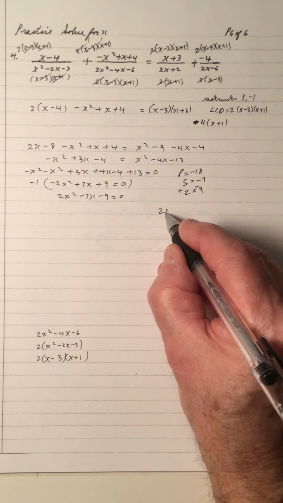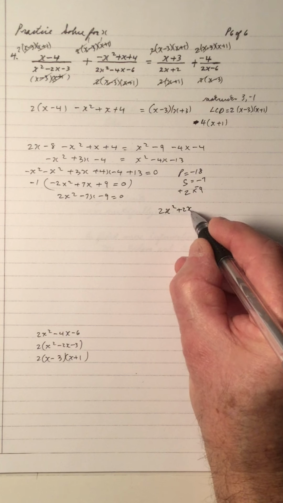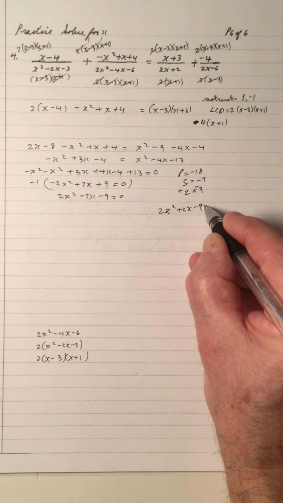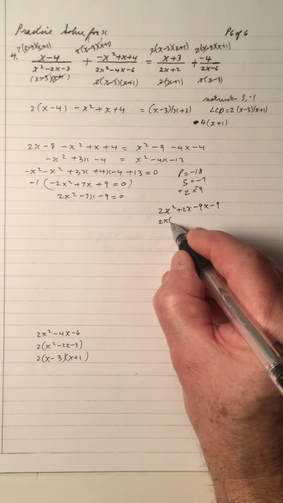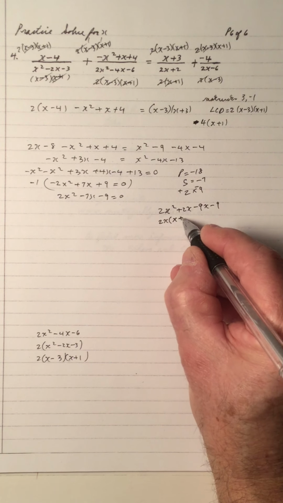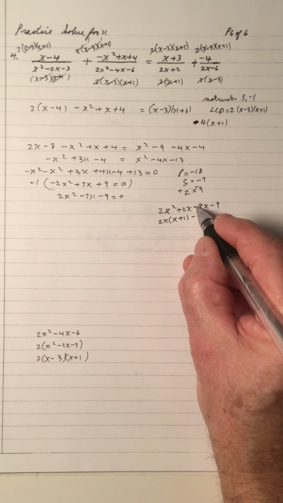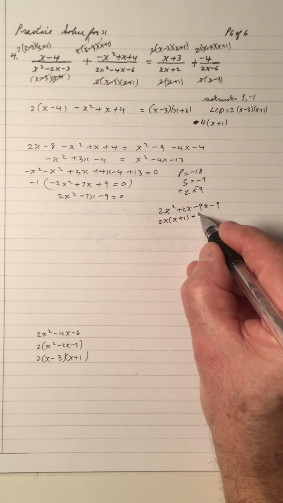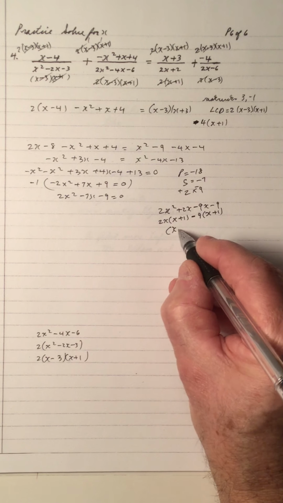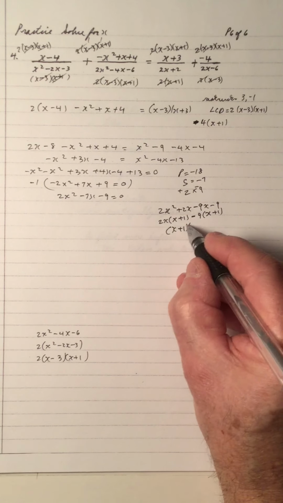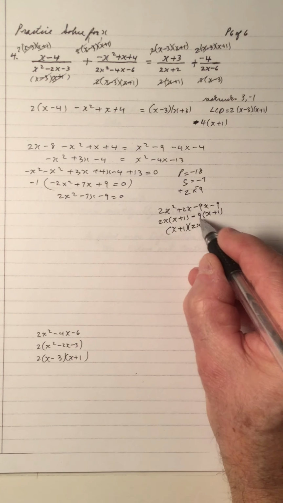So we got 2x squared plus 2x minus 9x minus 9. 2x comes out, gives me x plus 1. There's a negative here, so that's a negative. A 9 is a GCF, so that's an x plus 1. So that's an x plus 1 common. What's left? 2x. What's left?